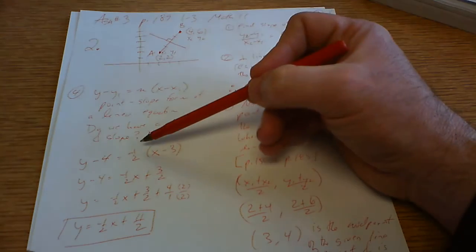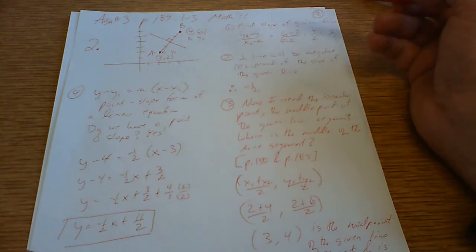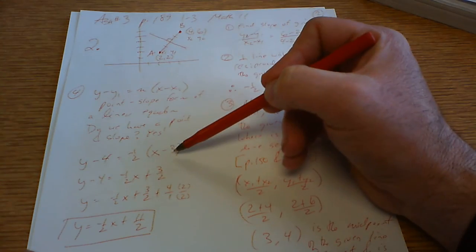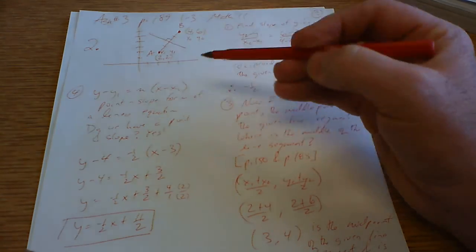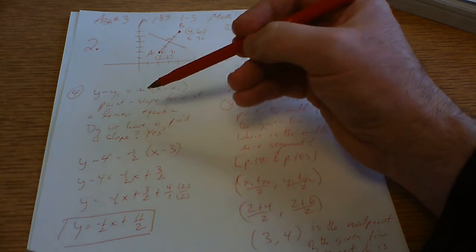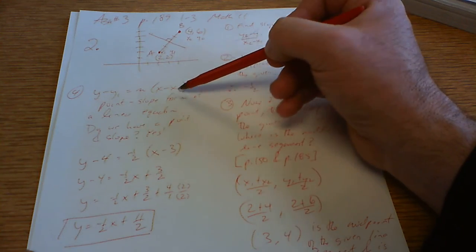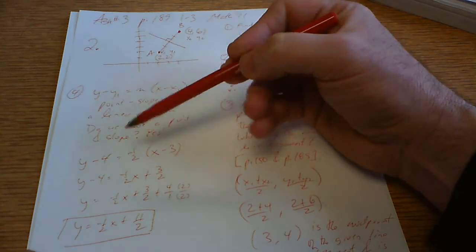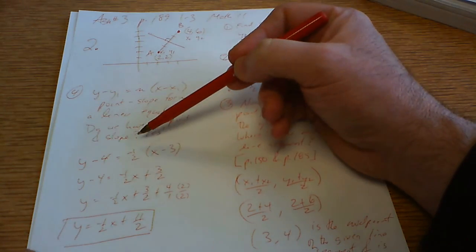So now what I do is I take my negative 1/2, which is my slope that I found right here. I take a point that I know is on this line, which is 3 and 4. So this is like x1, y1. And I plug that into here. So y minus y1, that's 4. X minus x1, that's 3. And that's it. Plug that in.